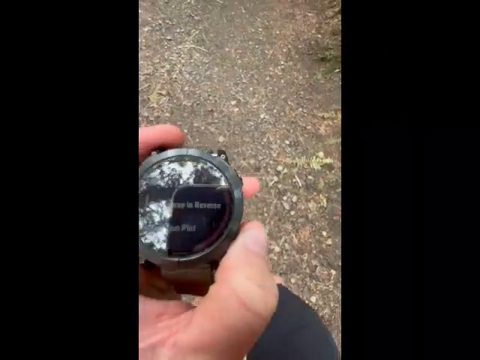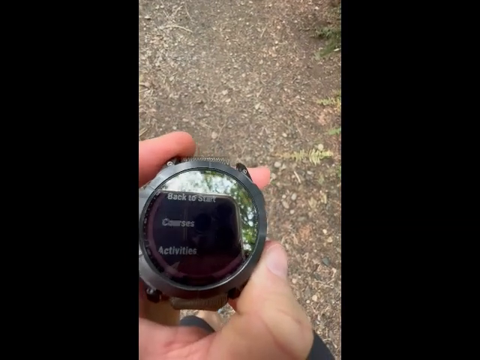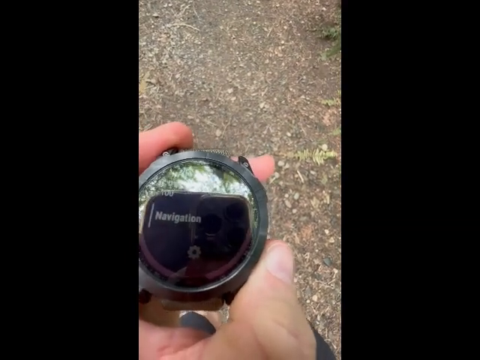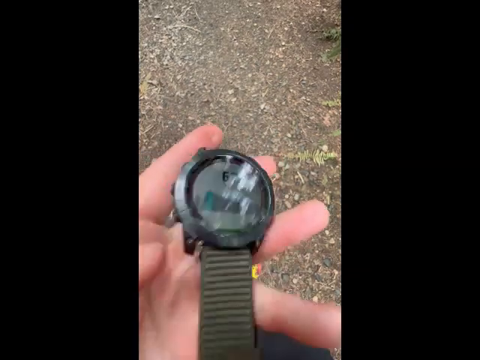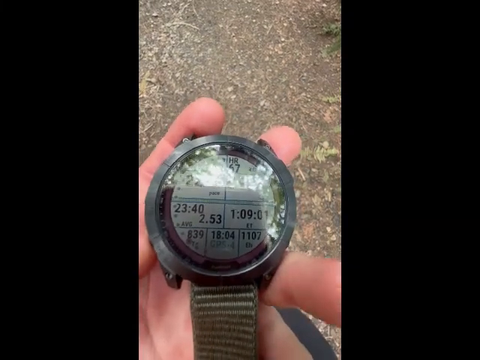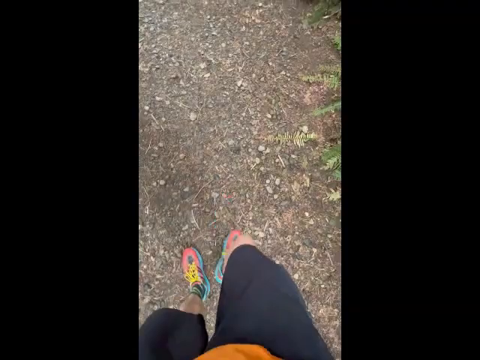And get out by using this button here. That's the back button on Garmin. And I'm back to my screen. And you'll notice that the time elapsed hasn't changed. We're at 1:09. So that's how you do it with the two.